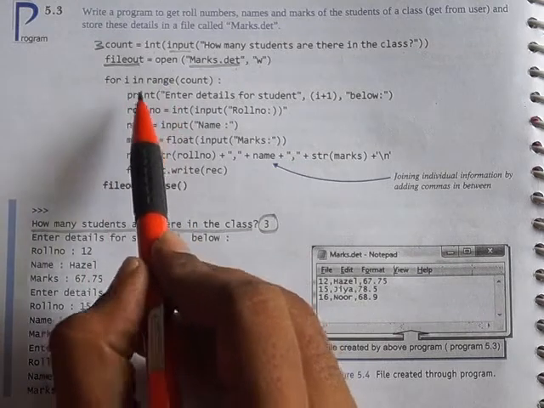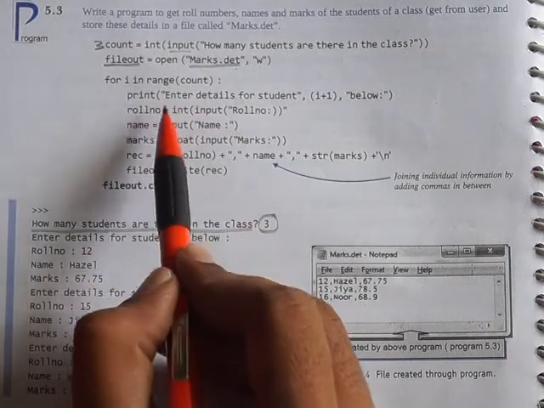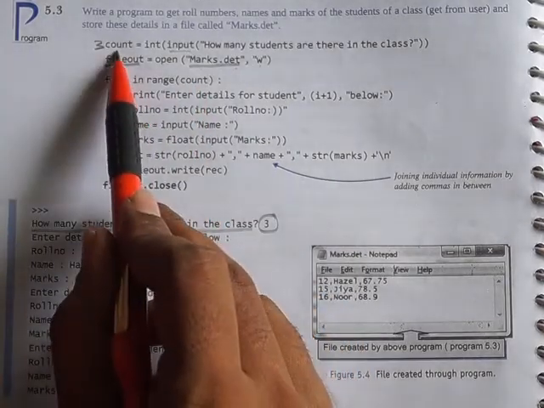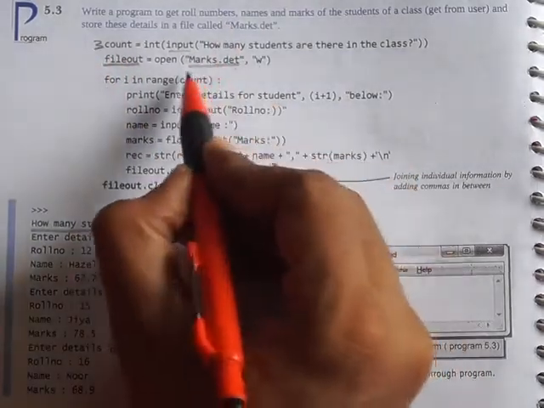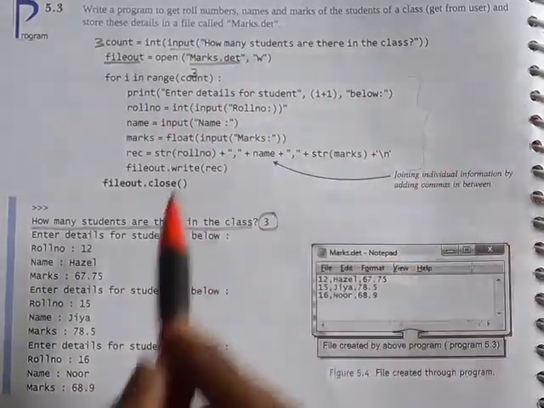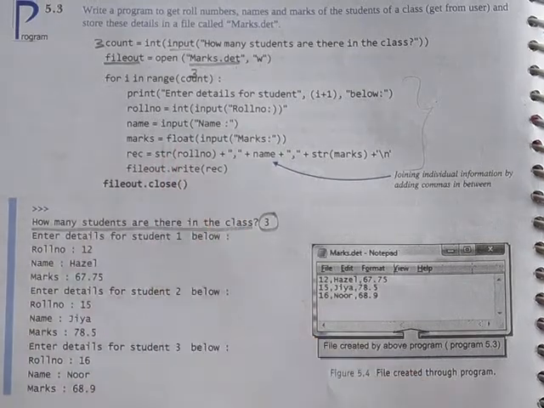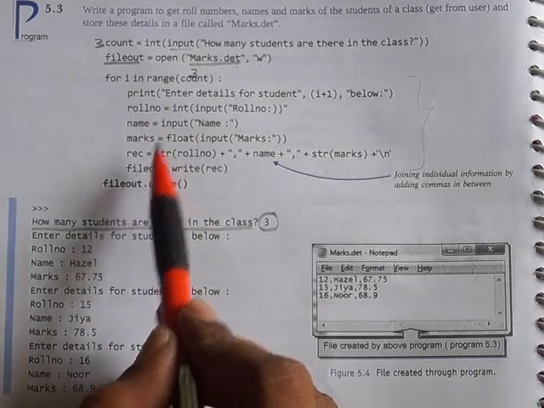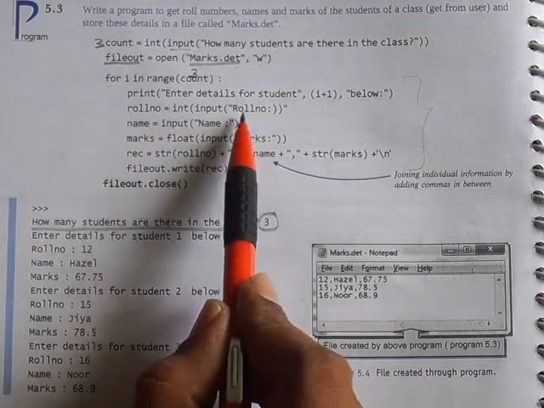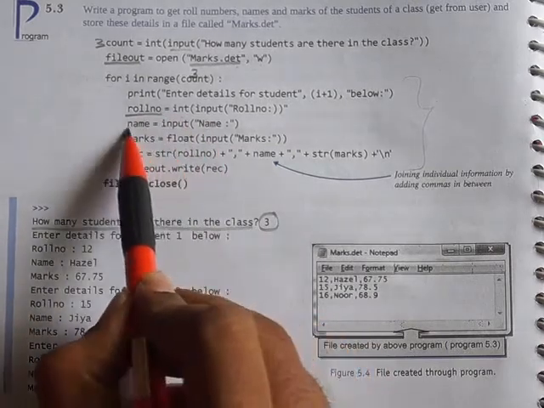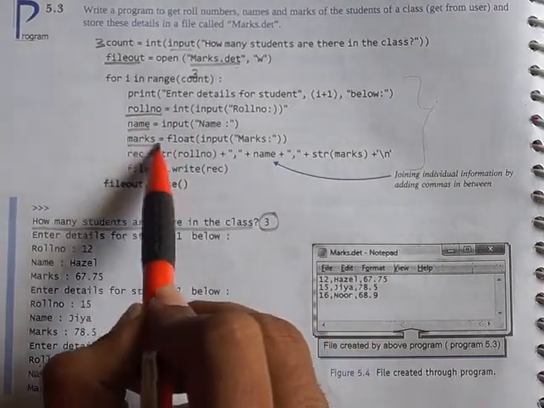Okay, fine. What is this? For loop. This for loop will be going to execute for how many number of times? Count number of times. What is the value of count? It is 3. Okay, we can write 3 here, such that this for loop will be executed for 3 number of times. Okay, fine. So first, what is that in the loop? Very simple. It will ask input for roll number. Okay. Then it asks input for name. It asks input for marks.